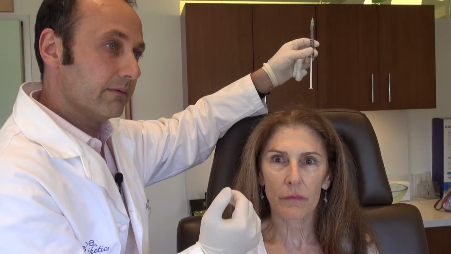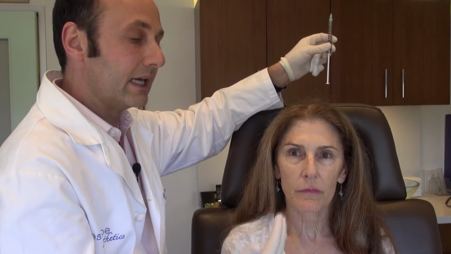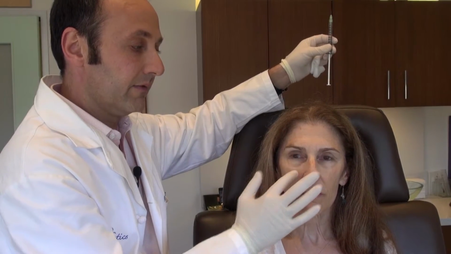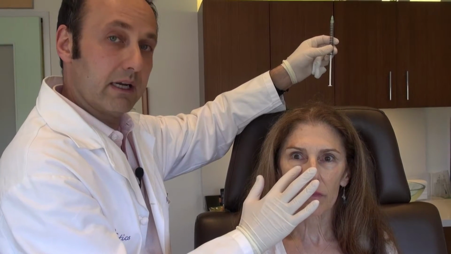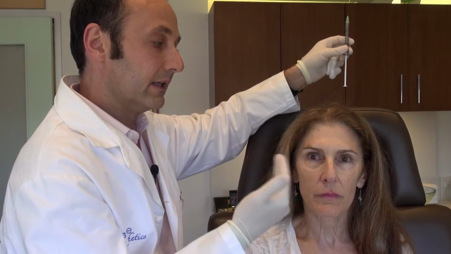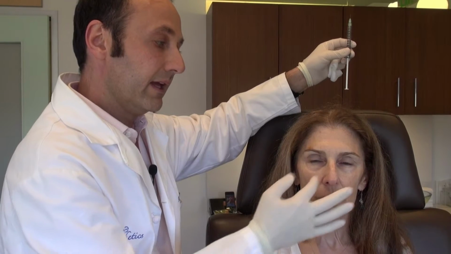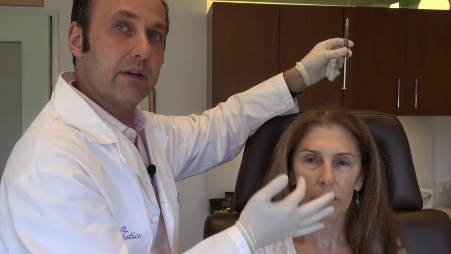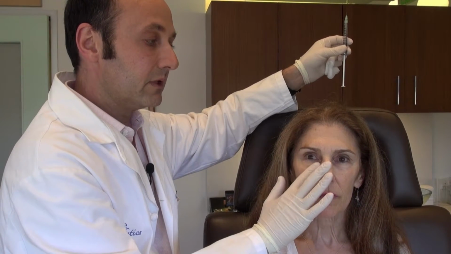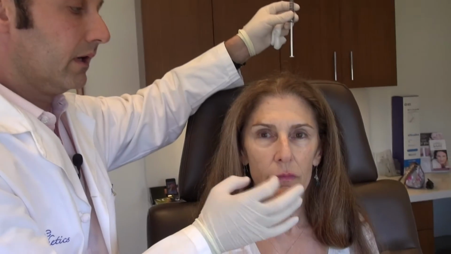In terms of any kind of danger, you have the angular artery that comes across here and right into that area near the tear trough. The angular artery lies just underneath the orbicularis oculi muscle and just over the levator labii superioris alaeque nasi muscle. So in between these two muscles courses the angular artery.